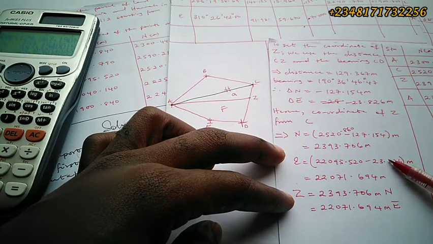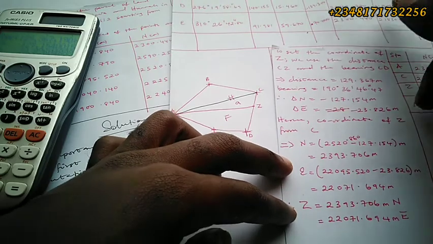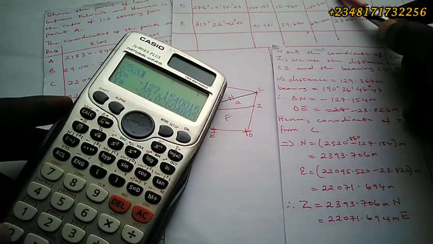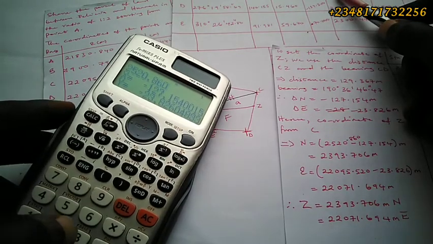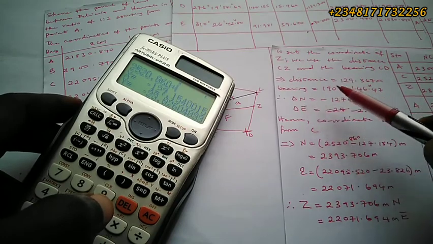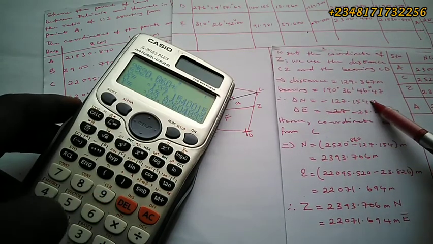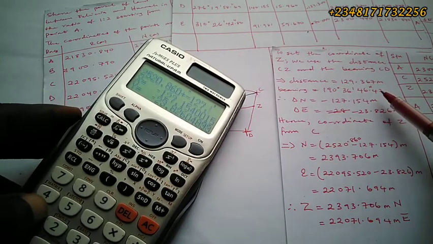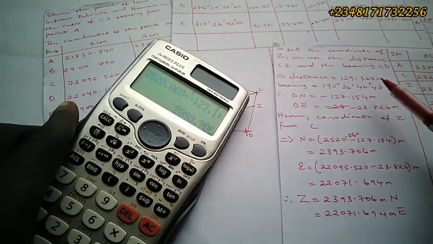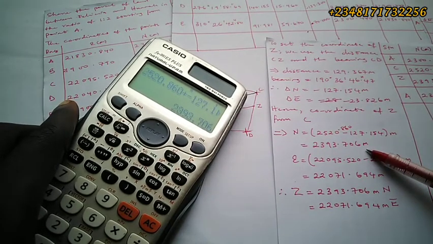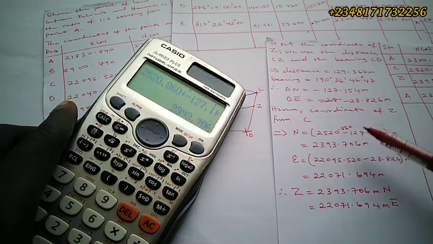So what do I mean? We know the northern coordinate of C is what? 2520.860, plus we know that this delta northing is what? Minus 127.154. So minus 127.154. This is actually the northern coordinate of Z, 2393.706. Are we together?